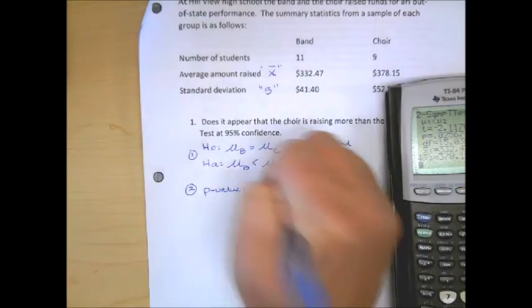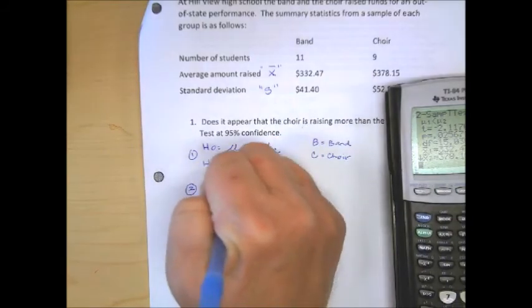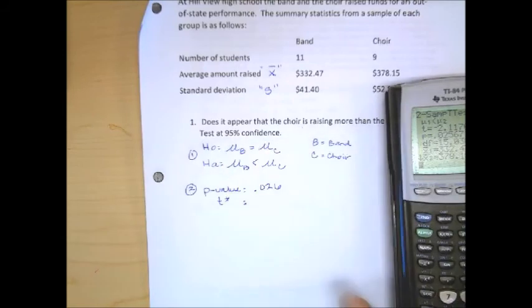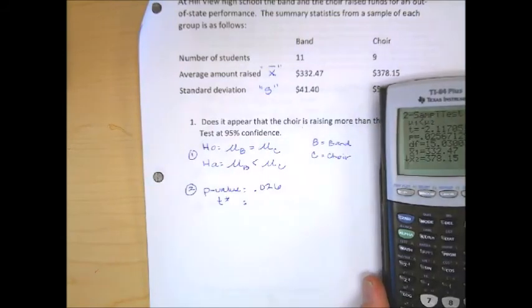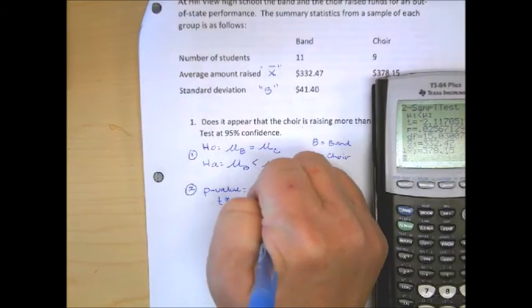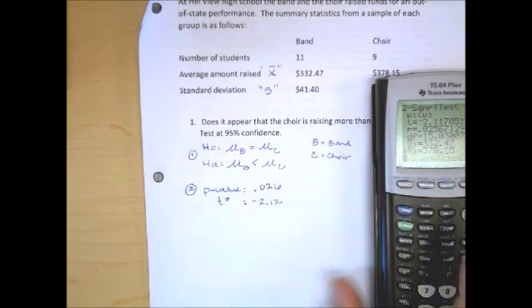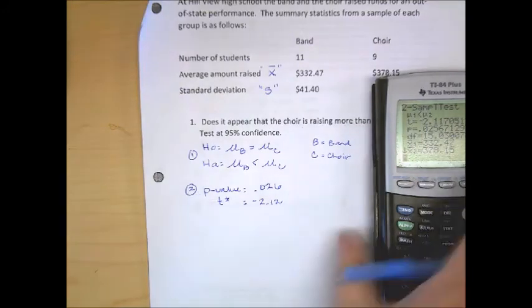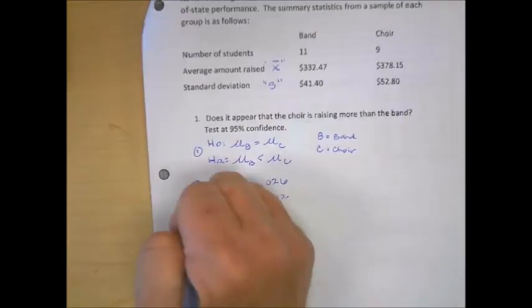Just in case you need it, you might want to write down the t-star. The test statistic is negative 2.12. But we are going to make the conclusion off of the p-value. We're not even going to draw and label the curve.